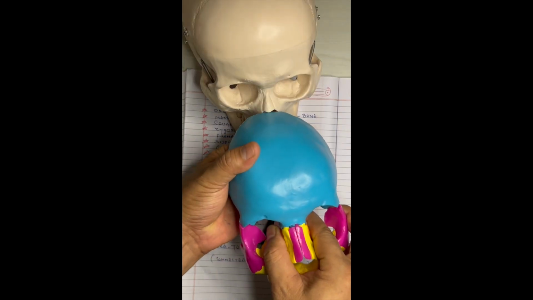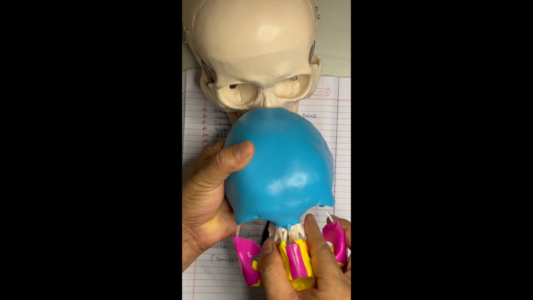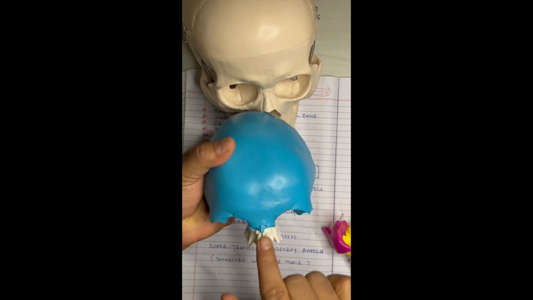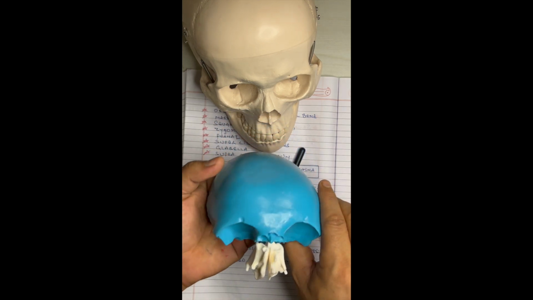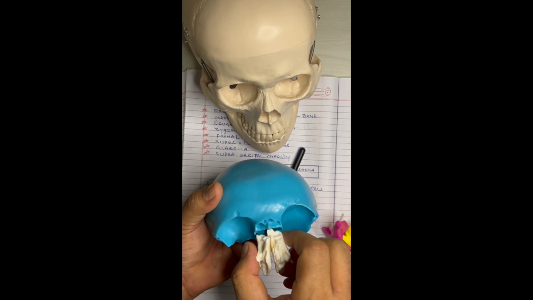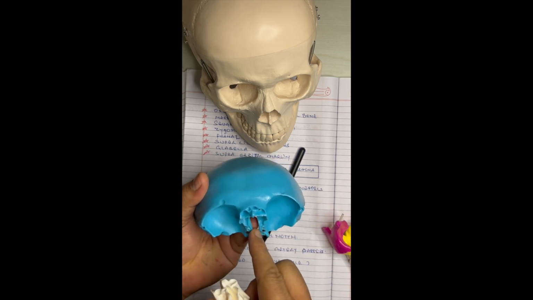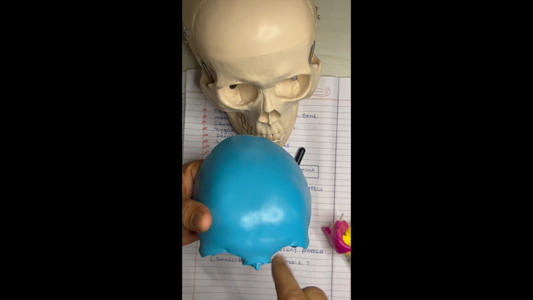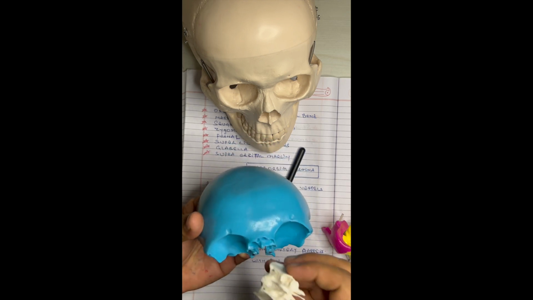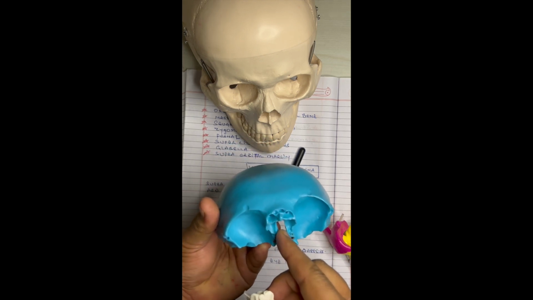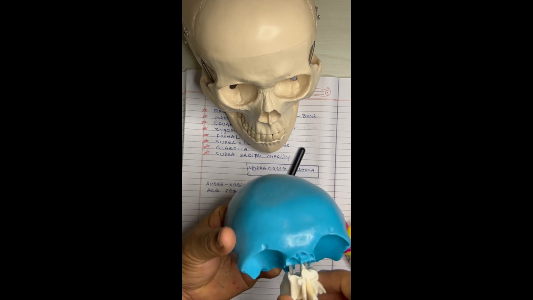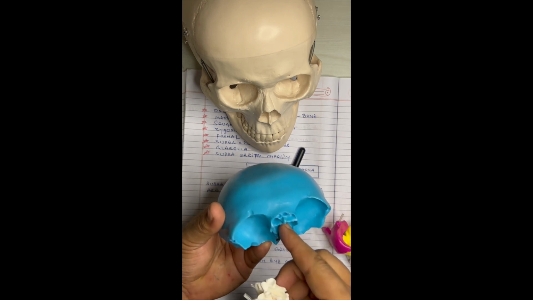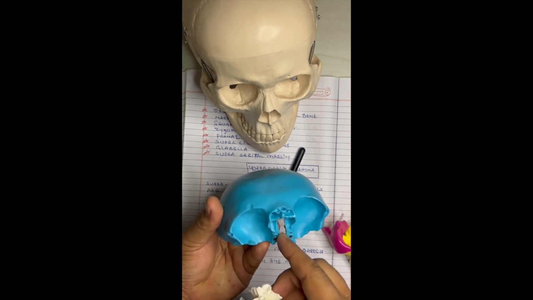So if we remove these structures, okay, yeah, we are removing. So we can see this is the ethmoid bone connected with the frontal bone here. For connecting the ethmoid bone, we can see there is a notch here in the frontal bone. This is the eye orbit, and this is the ethmoid bone. So this is the notch. This is called the ethmoid notch because the ethmoid bone has a connection here, and part of the ethmoid bone goes in. So this is called the ethmoid notch, right?